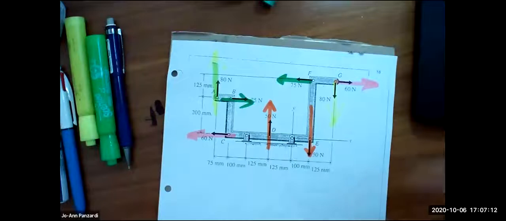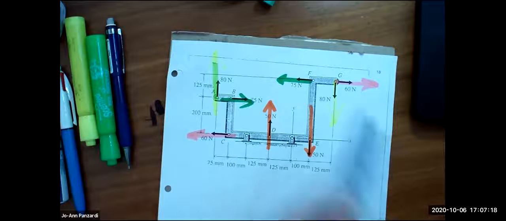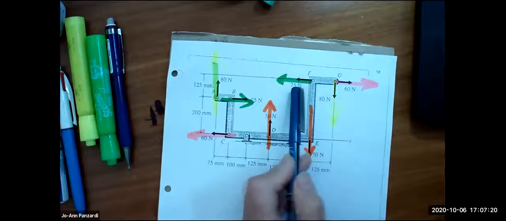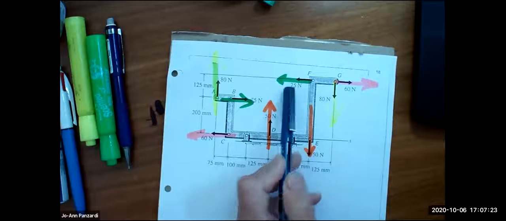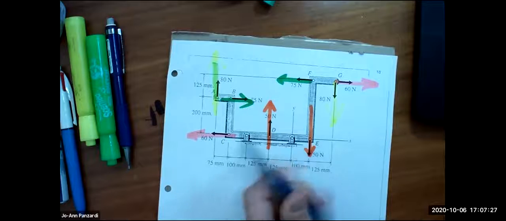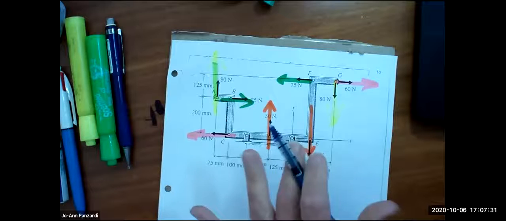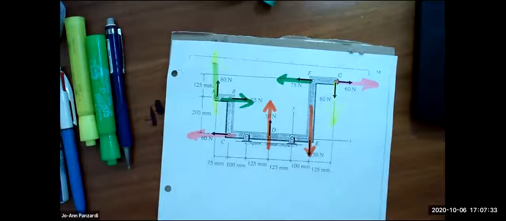Oh, we don't need to. We've already simplified it. We've made it so easy. Oh, I see what you're saying, Eric. If you take the 60 and the 75, you could break the 75 into a 60 and a 50. Yes, I totally see what you're saying now. But we've already taken care of them. We've already simplified it so much, we don't need to do it another way.